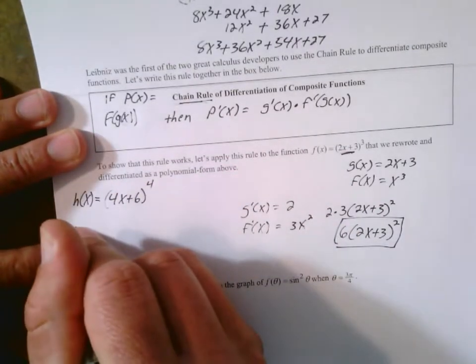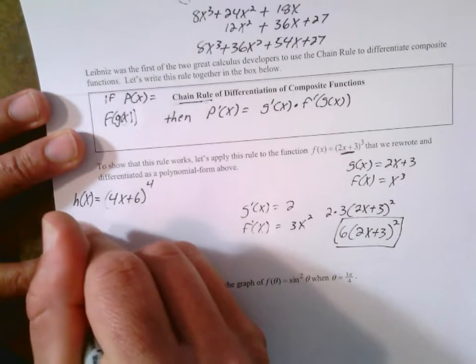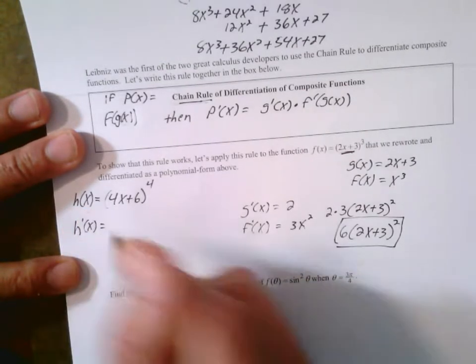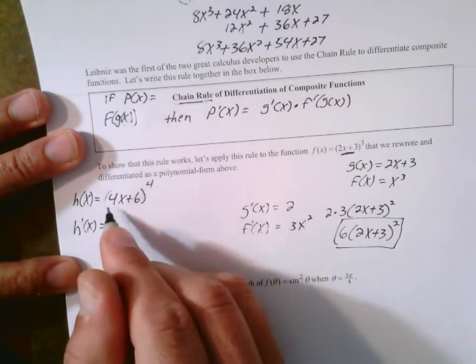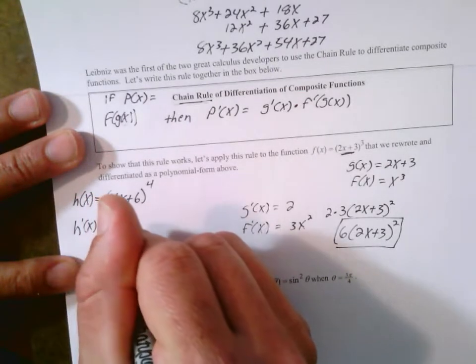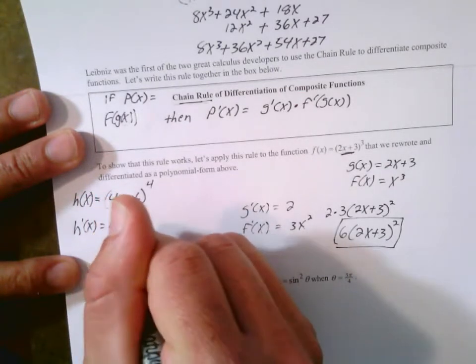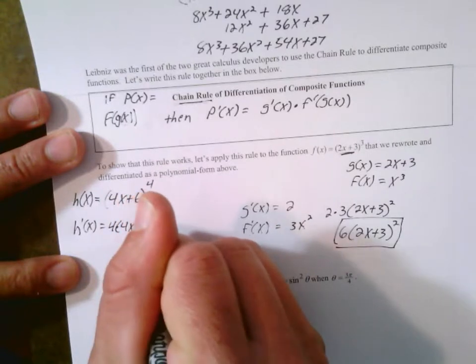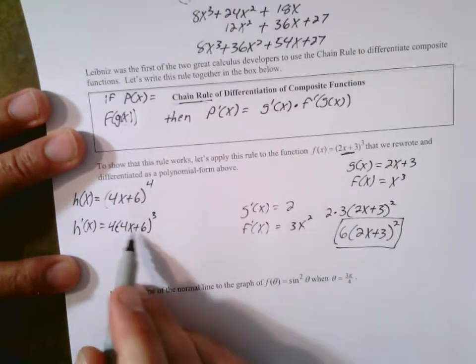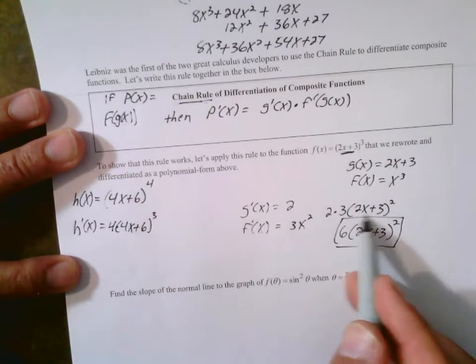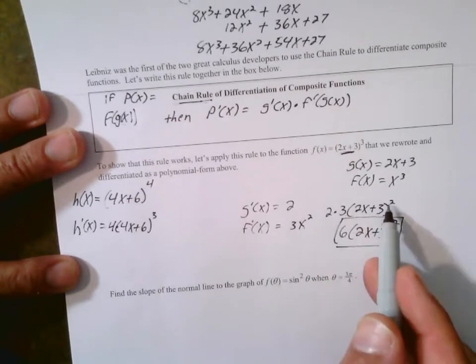So therefore, h prime of x will equal, I'll bring my 4 out front, this is the derivative of the outside, 4x plus 6, that stays the same, to the third, okay? I haven't messed with it. I didn't mess with the inside here. I just brought the 4 down and took the power down.